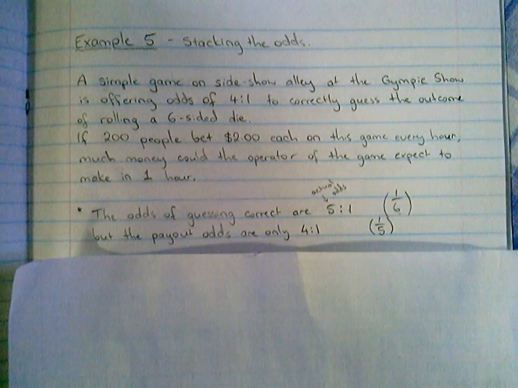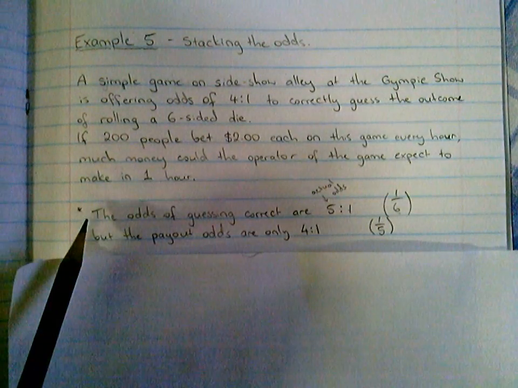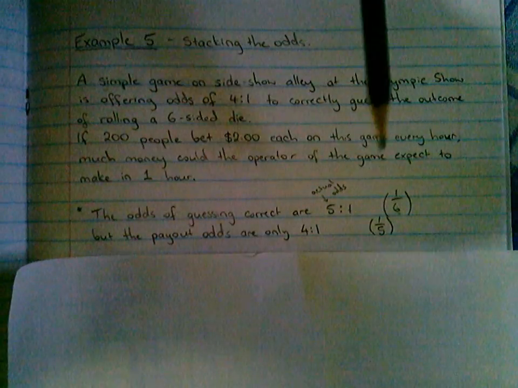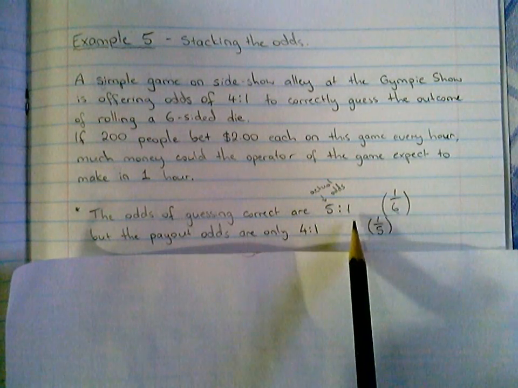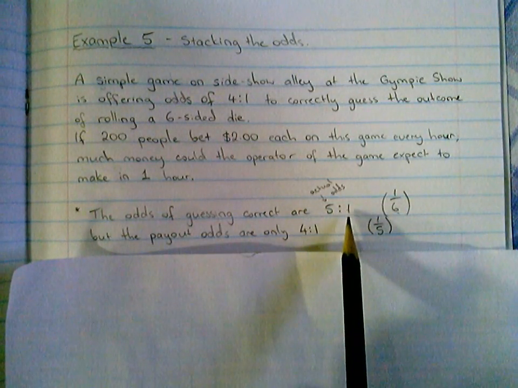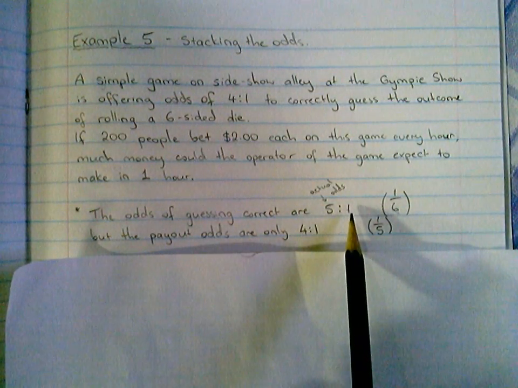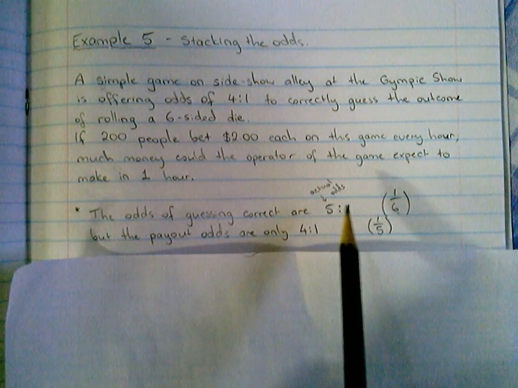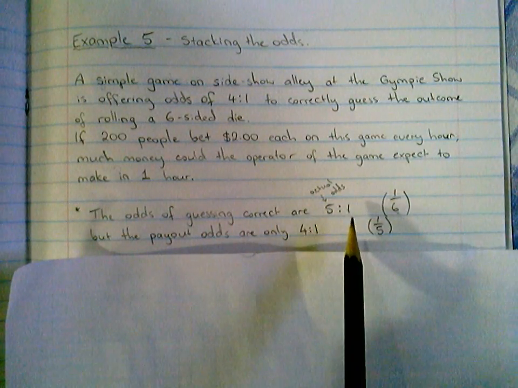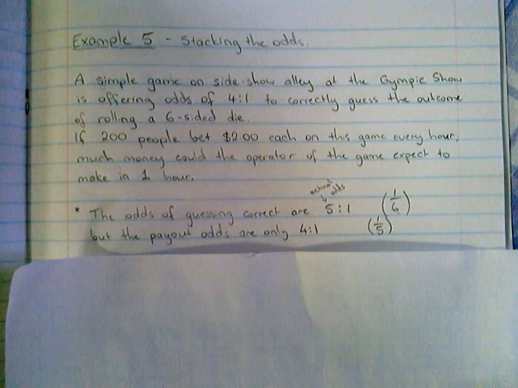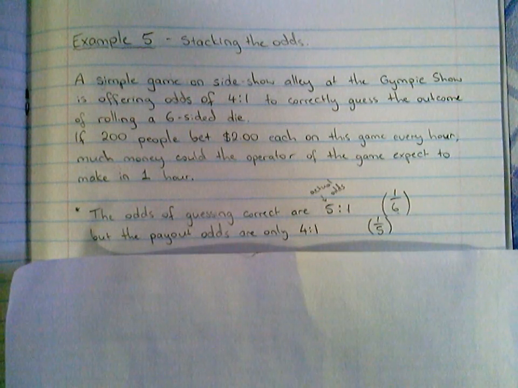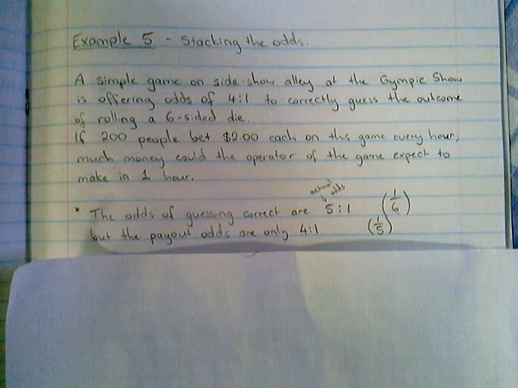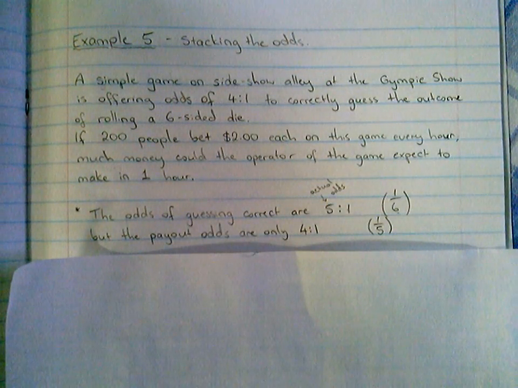Now the first thing I've done is I've written down with an asterisk the odds of guessing correct with regards to just rolling a dice. Now this number 1 refers to, let's suggest I want to roll the number 3. Now there's one number 3 on that dice that could win, as opposed to 5 other sides on that dice that could lose. Now if I express that ratio as a fraction with regards to the probability of winning or rolling the number in which you want to roll on that dice, the fraction or the probability is 1 out of 6. And I've also noted, but the payout odds are only 4 is to 1.